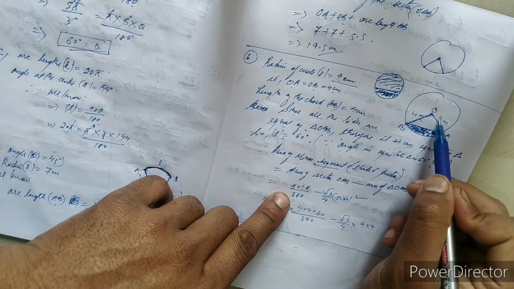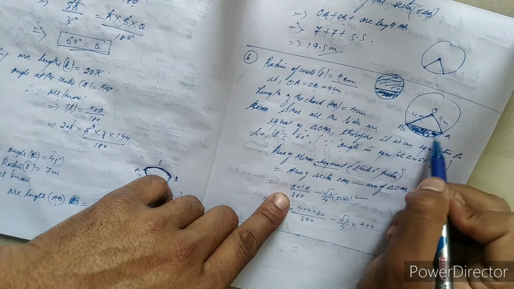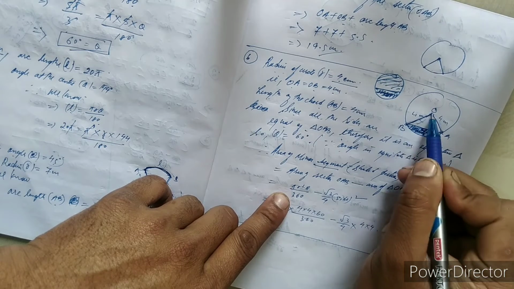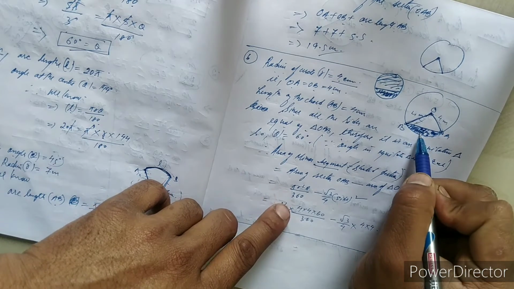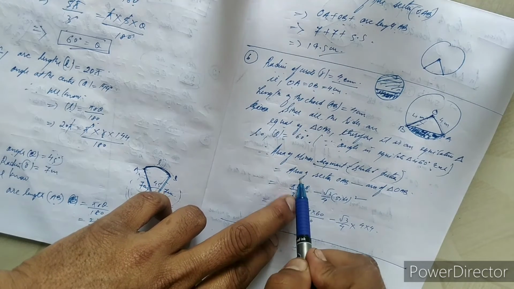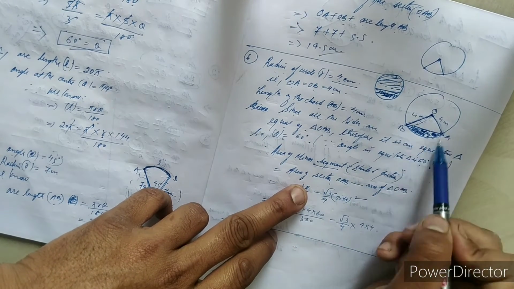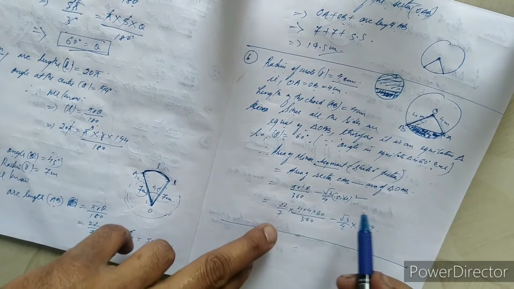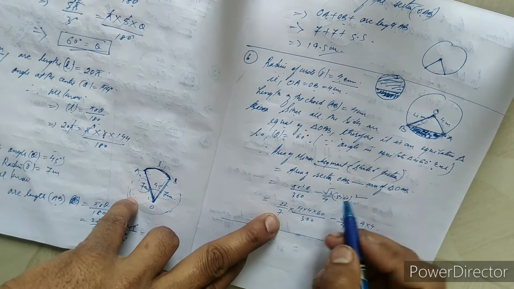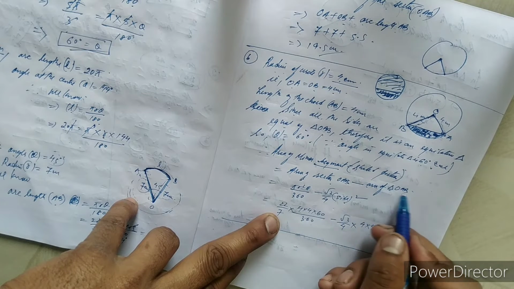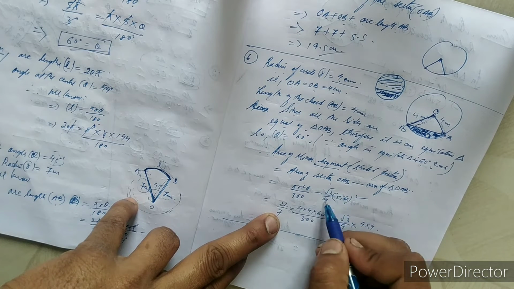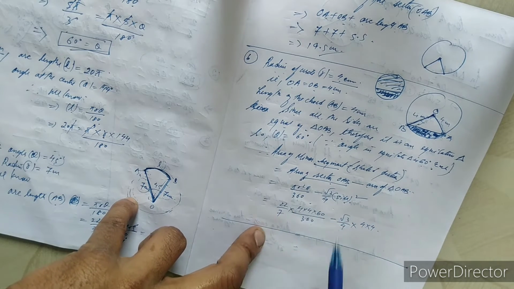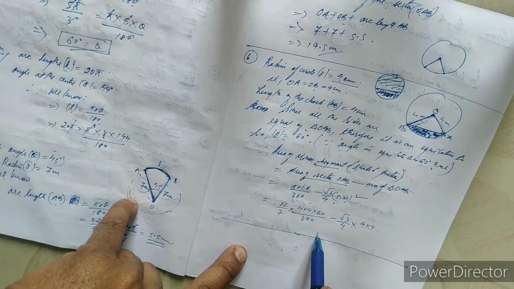Now we know that this is the total diagram. So from the sector, if I subtract this triangle, I'll get this portion. This is what I'm doing here. Area of sector OAB minus area of triangle OAB. Since it is an equilateral triangle, the formula for its area will be root 3 by 4 side square, and the area of the sector is pi r square theta by 360. After putting the values, you take out common and you'll get the answer.